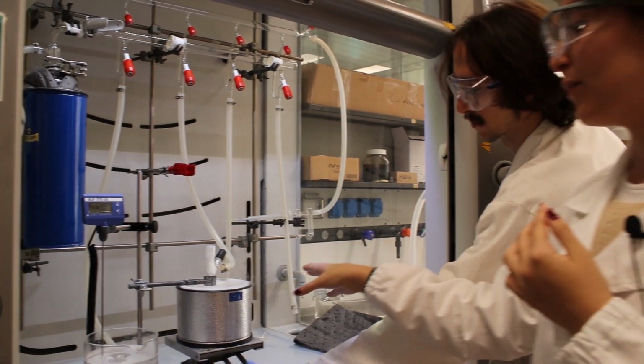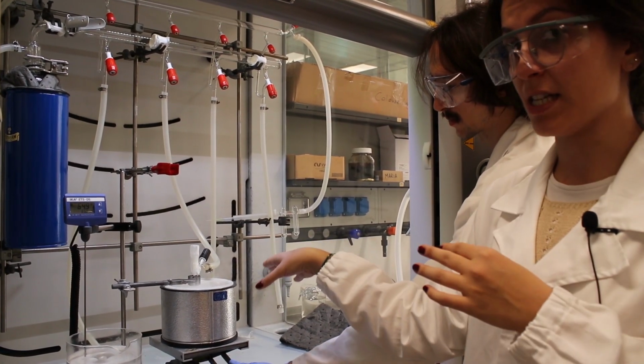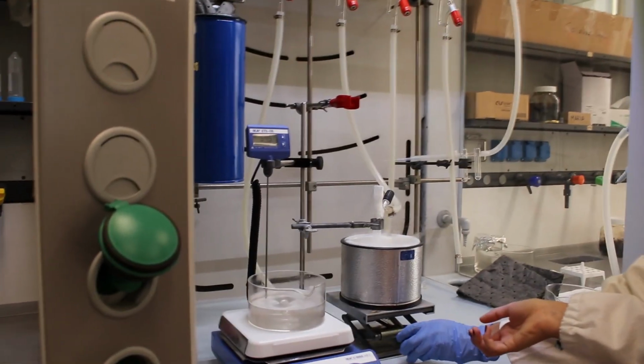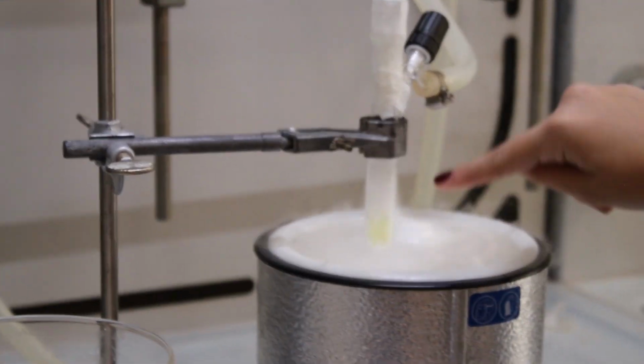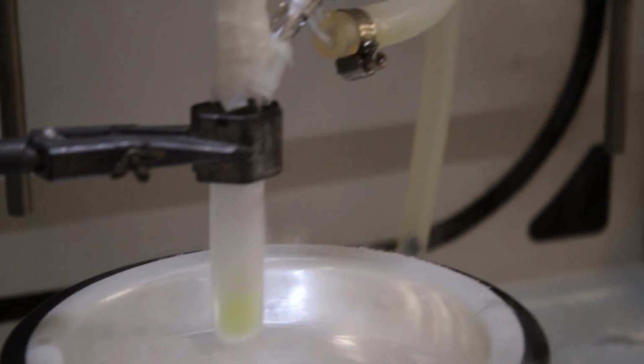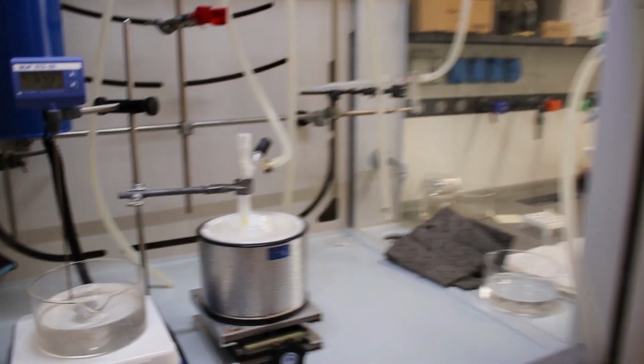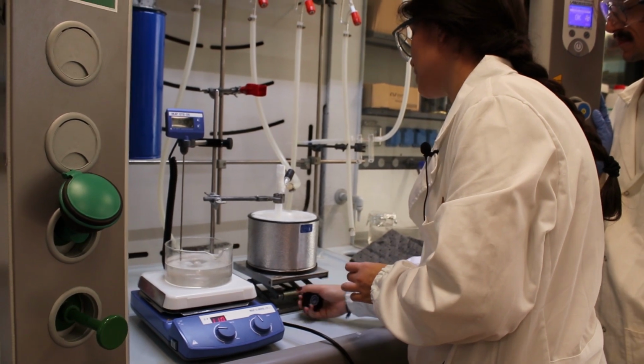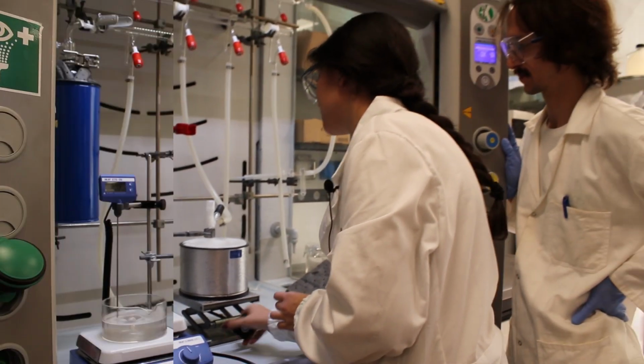Now we have frozen it, and we can check it simply, going down with the dewar and seeing that it is frozen. Okay. Now that it is frozen, we can pass to the second step.